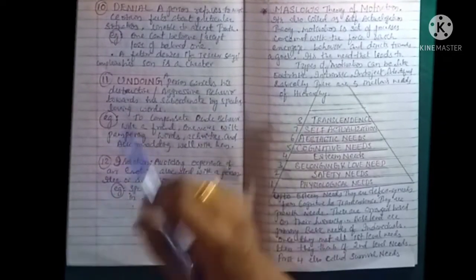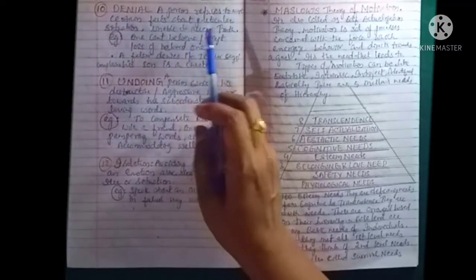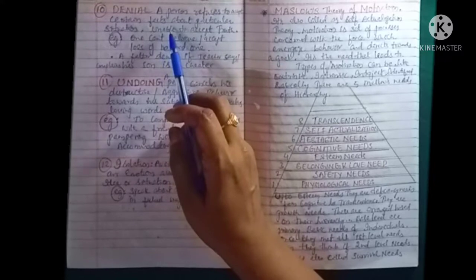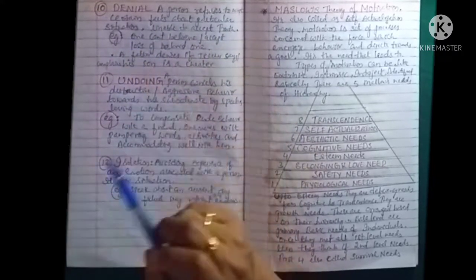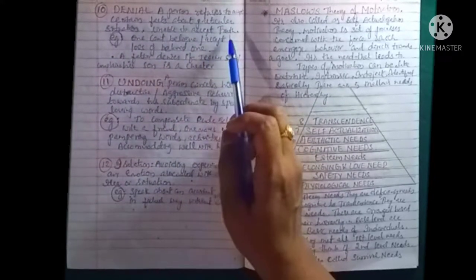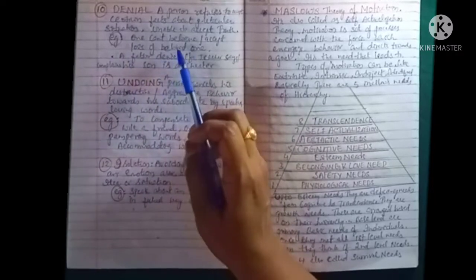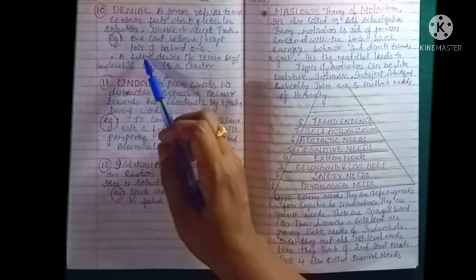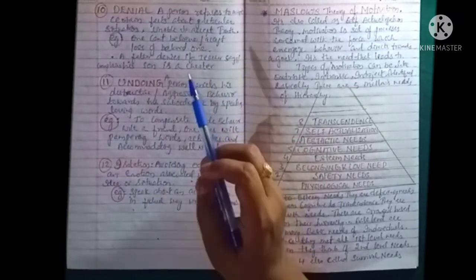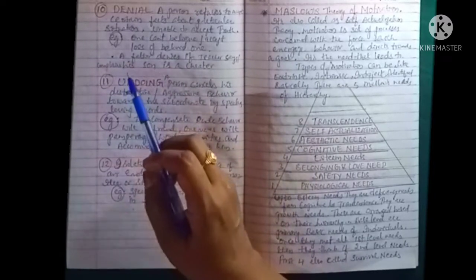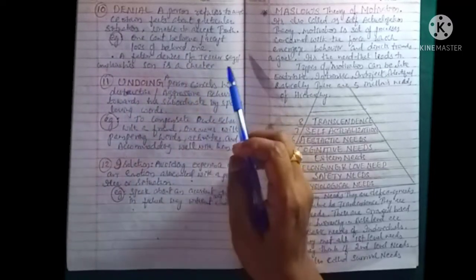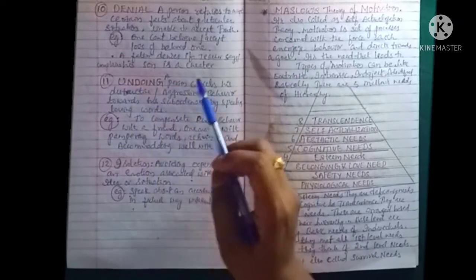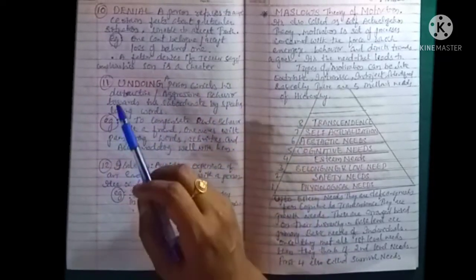The tenth defense mechanism is denial. A person refuses to accept certain facts about a particular situation, unable to accept the truth. Example, one can't believe or accept the loss of a beloved one in an accident. The second example can be, a father denies it if a teacher says that his son is a liar or a cheater.